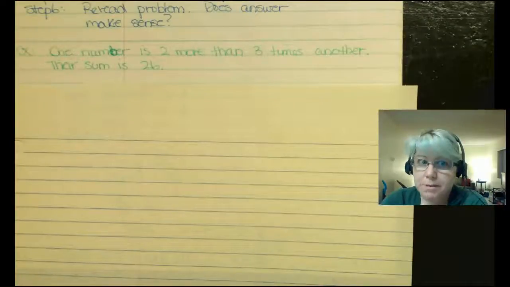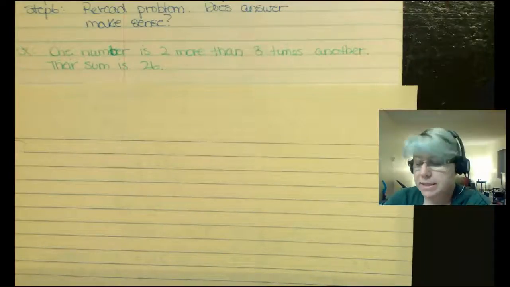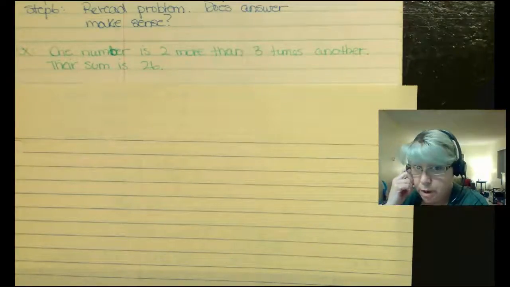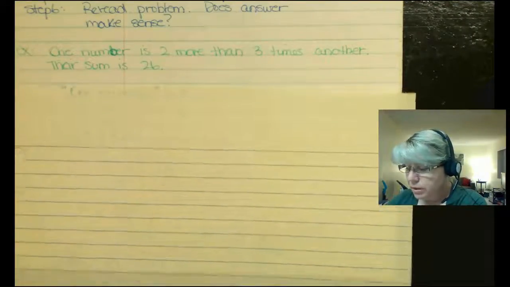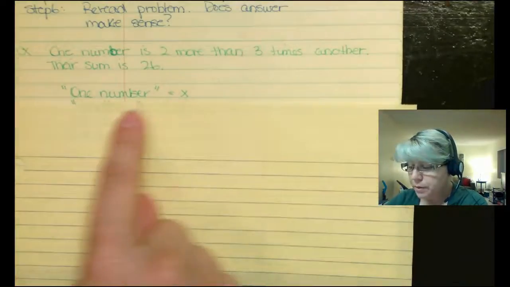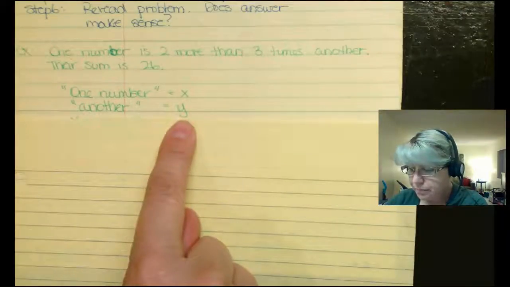All right, let's look at a problem. One number is 2 more than 3 times another. Their sum is 26. So, read the problem. Okay, it looks like apparently I'm looking for 2 numbers. So, I have 2 unknowns. So, let's let one number equal x and another equal y.